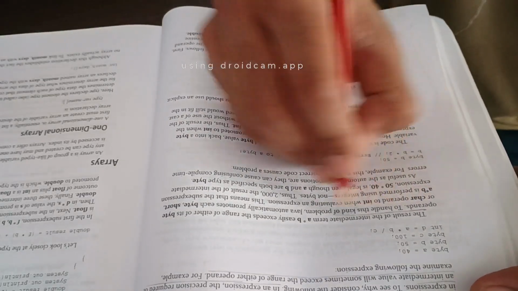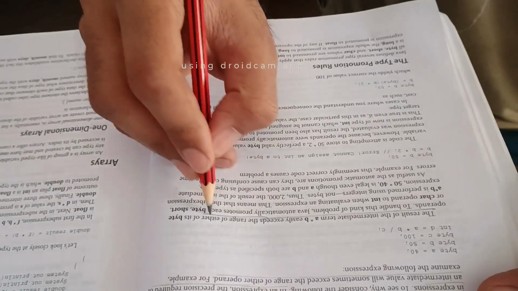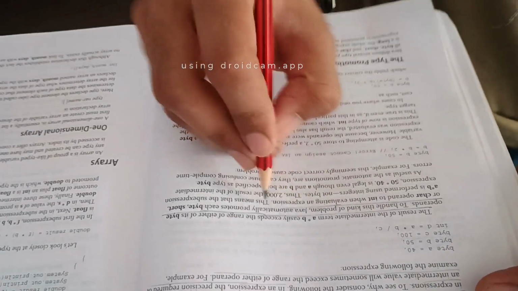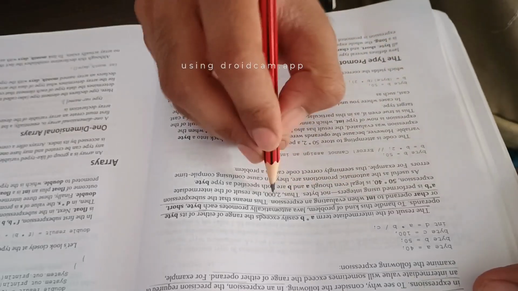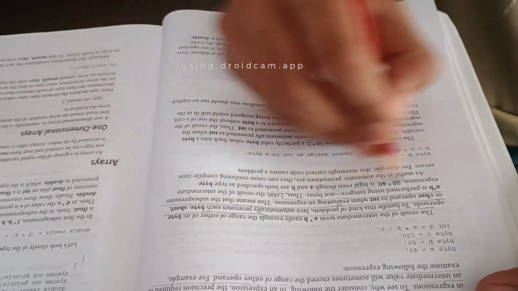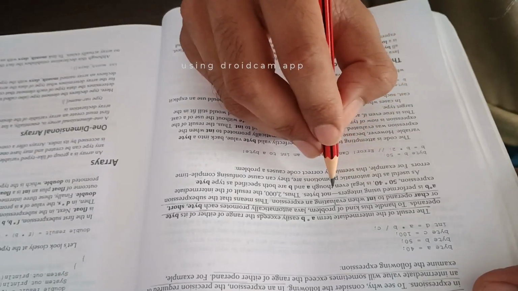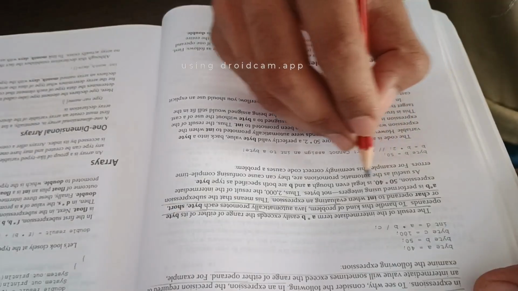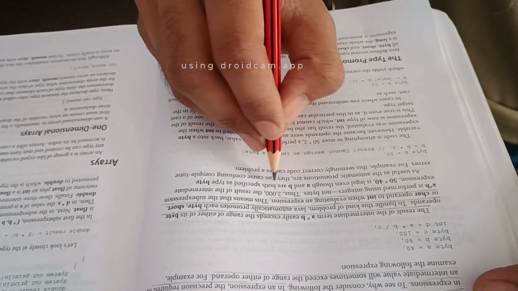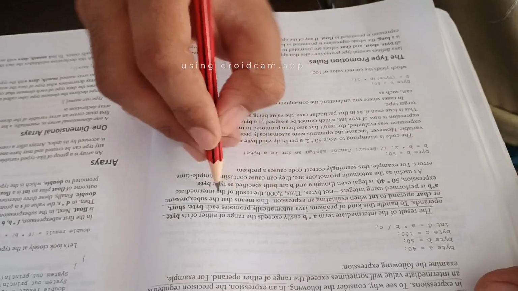Okay. This means that the sub-expression a times b is performed using integers, not bytes. Thus 2000, the result of the intermediate expression, is legal, even though a and b are both specified as byte.